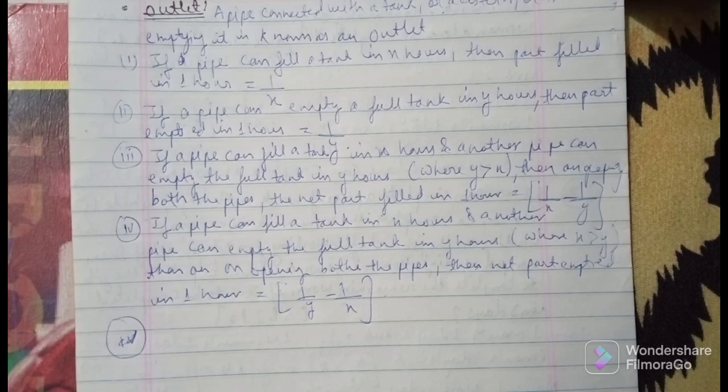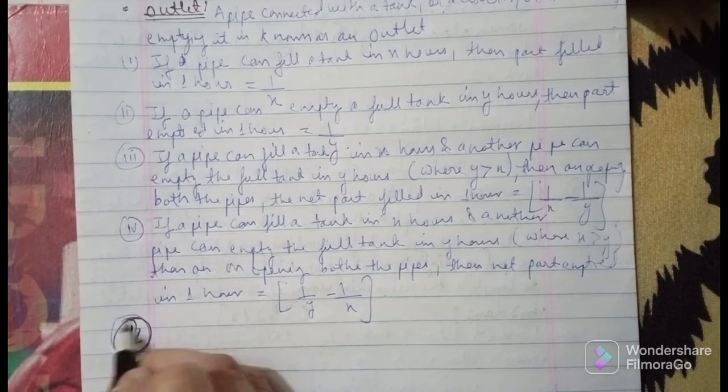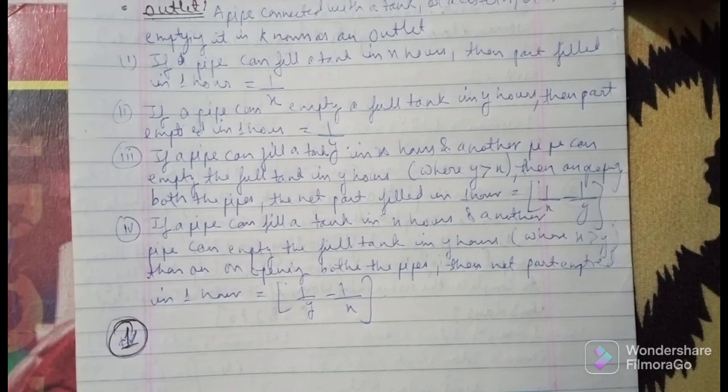Now we go for the question, the first question of the piping system. Two pipes A and B can fill a tank in 36 hours and 45 hours respectively. If both the pipes are open simultaneously, how much time will be taken to fill the tank? That is the question. Let's find out the solution, the first question of the session. Here we go.